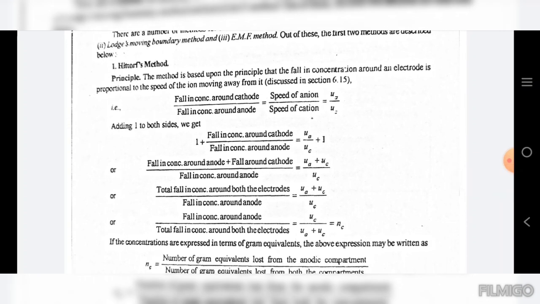Hittorf's method. The method is based upon the principle that the fall in concentration around an electrode is proportional to the speed of the ion moving away from it. You can see this.